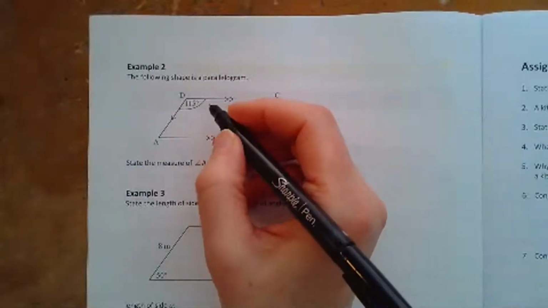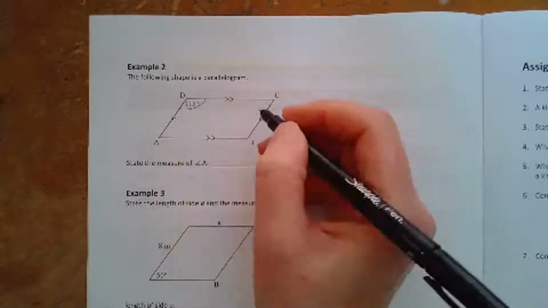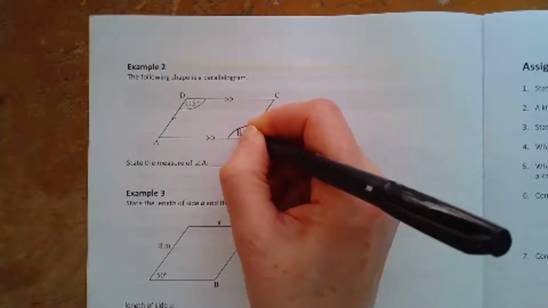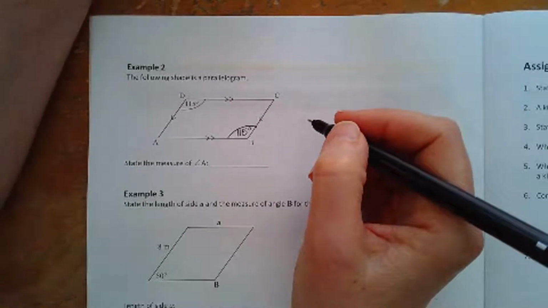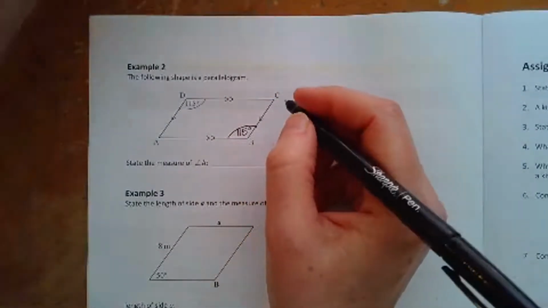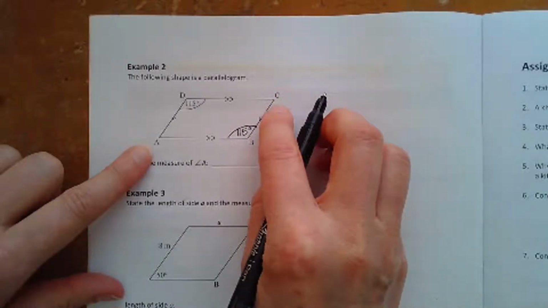In a parallelogram, the other thing we learned was that opposite angles are equal in size. So D and B are equal to each other. And then the four angles of any four-sided shape have to equal 360, right?